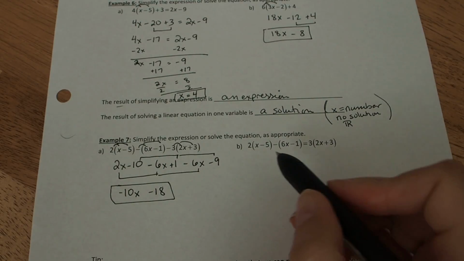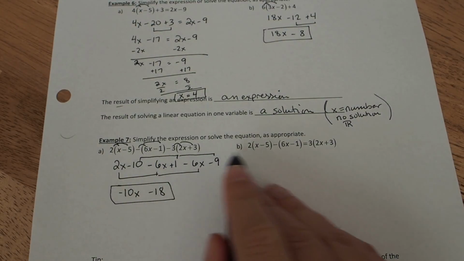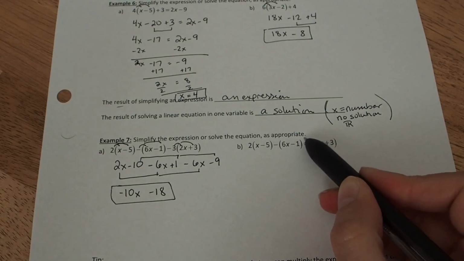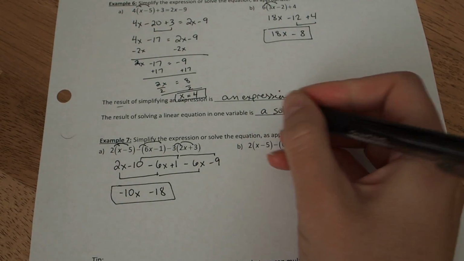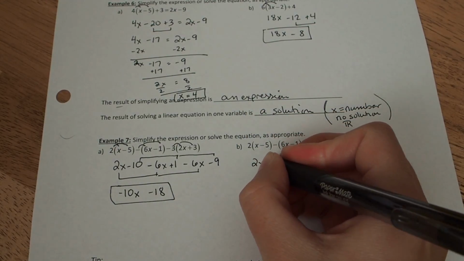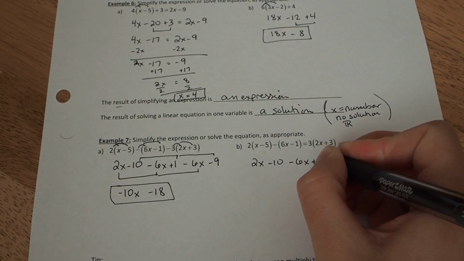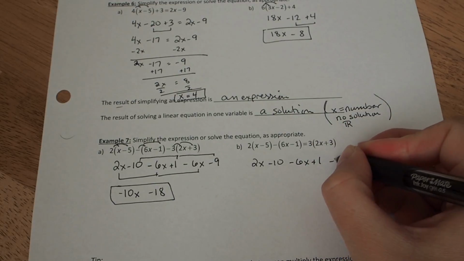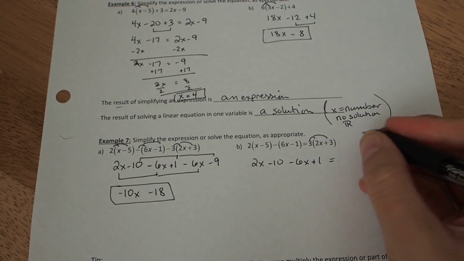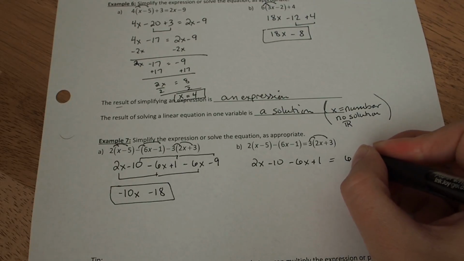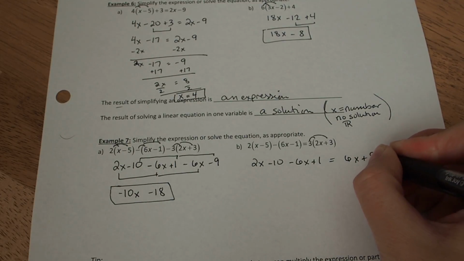Number 2 starts off very similar. The problem looks very close, except that instead of a subtraction here, I've got an equals here. This one's an equation. So I'm going to once again do that distribute. I'm also going to get 2x minus 10 minus 6x plus 1, and then here I have the equals instead of a minus, so I'm just distributing a positive 3 here. So equals 6x plus 9.